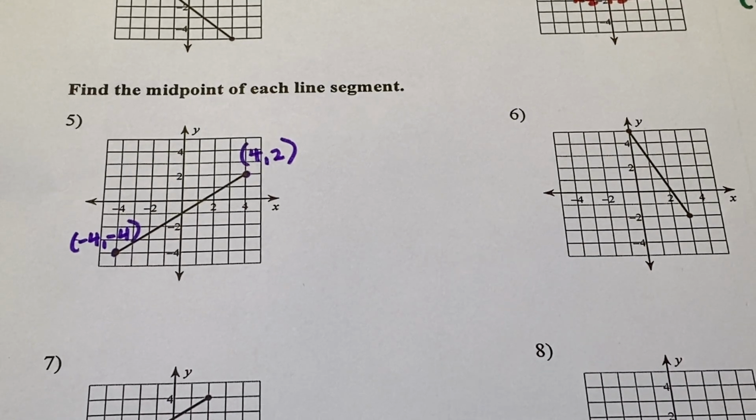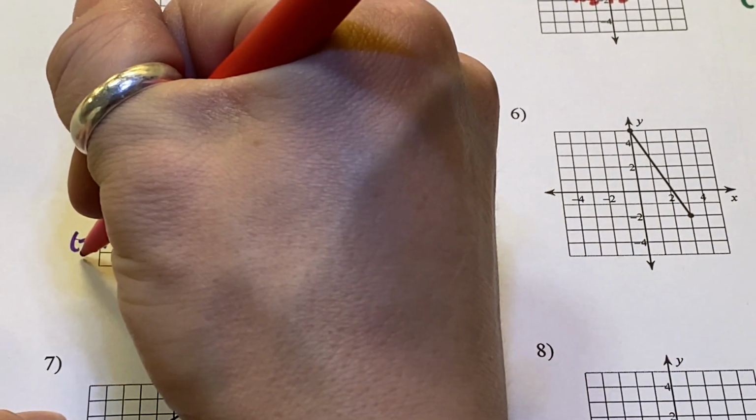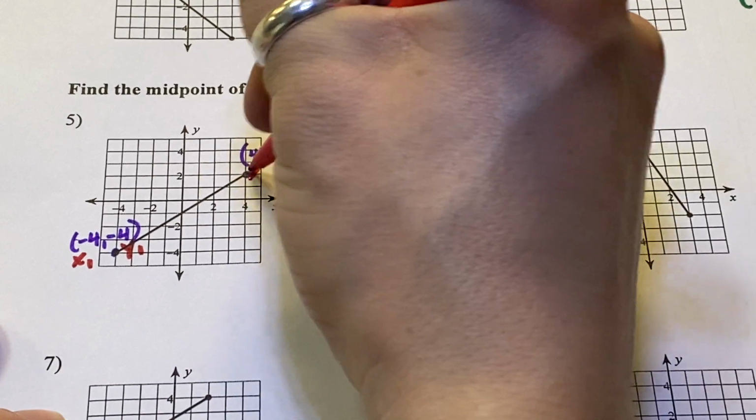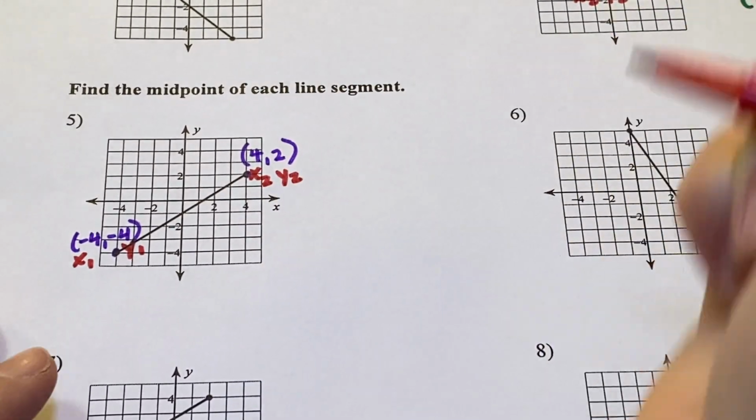Same first step: identify your coordinate points. I will tell you on your assignment, sometimes it's really nice and it just gives you the coordinate points. Then all you have to do is plug stuff in. We'll call this guy our first coordinate point, x1, y1. This guy will be our second, x2, y2.